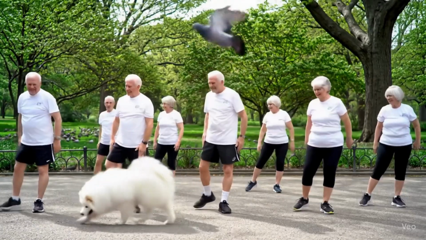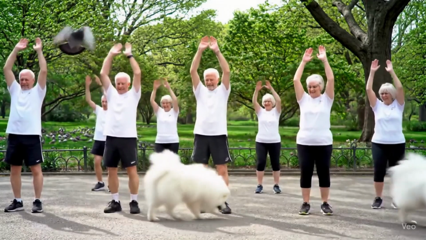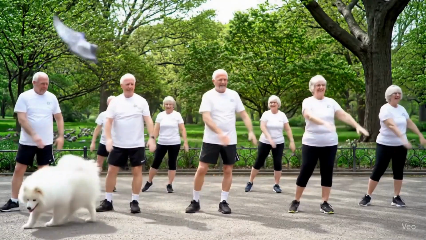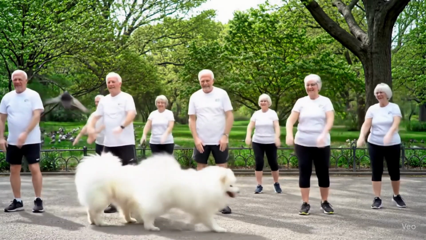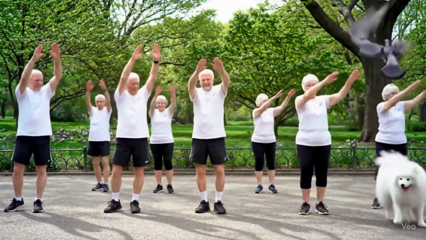They're wearing black shorts and white t-shirts, and there's a joyful atmosphere with birds chirping in the background. The scene also features 2 cute white dogs playfully joining in on the exercises and a pair of pigeons flying by. The elderly people are happily singing cheerful songs while exercising. Sounds fun, right?